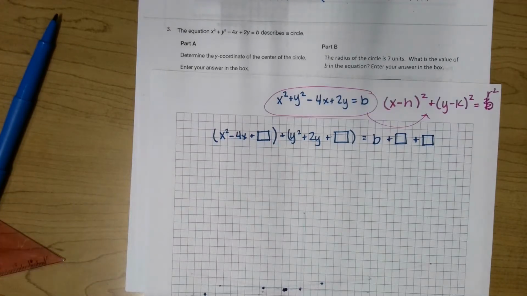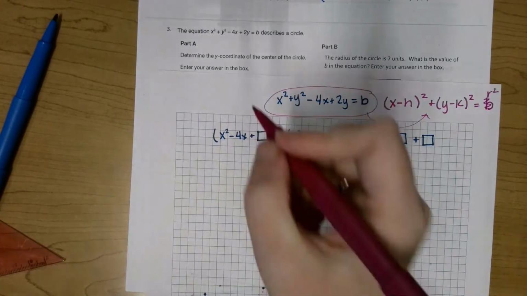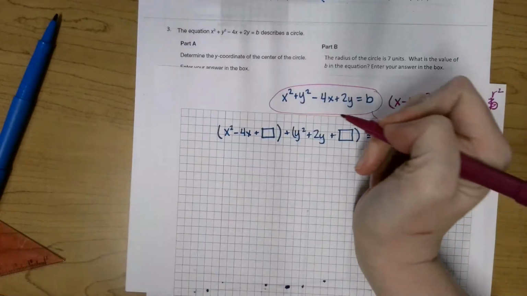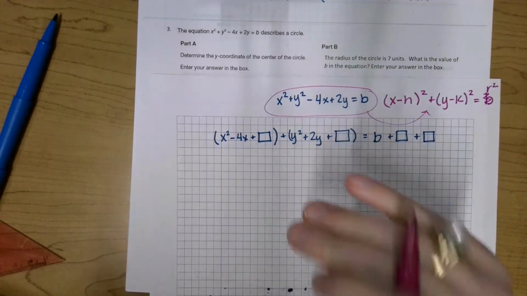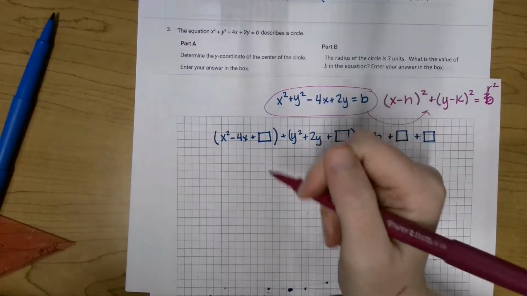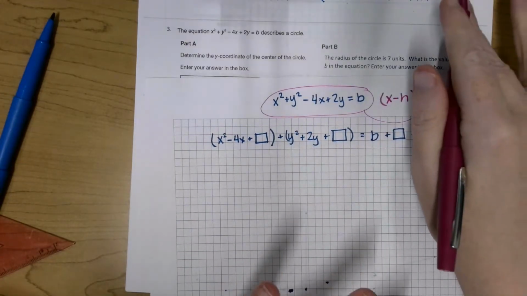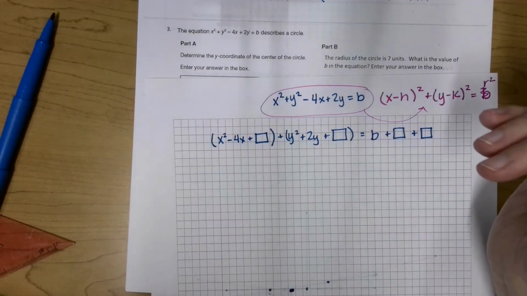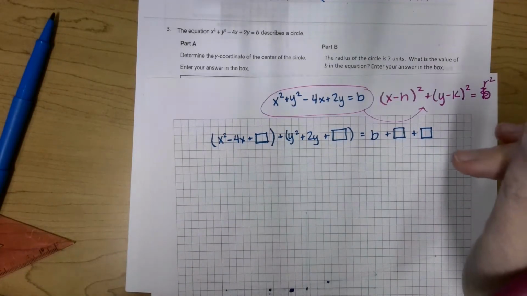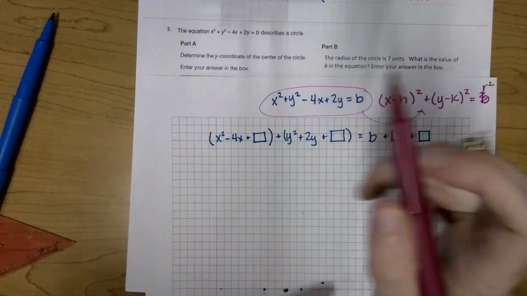So let's figure out what to put in here. Now, notice because I'm going to add stuff to both sides, it's not going to actually change the equation. It's going to remain balanced. So this is not changing my equation. It's just manipulating it so I can figure out, oh, hey, this is where the center is.